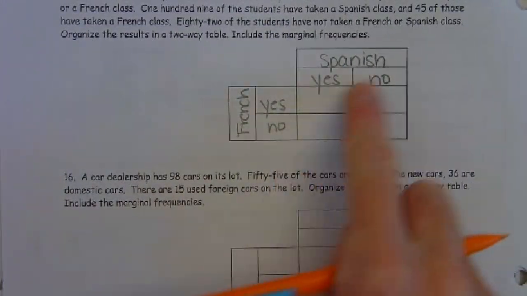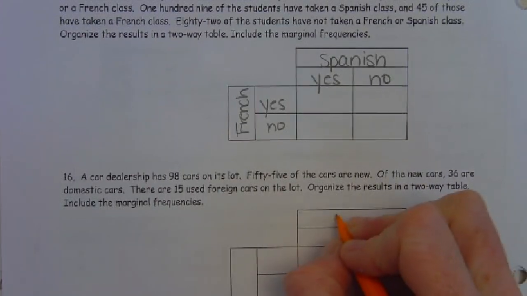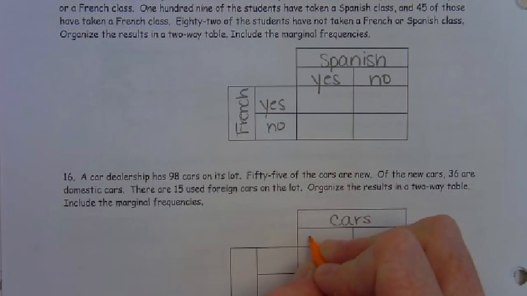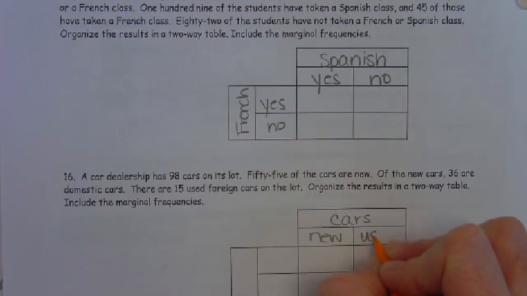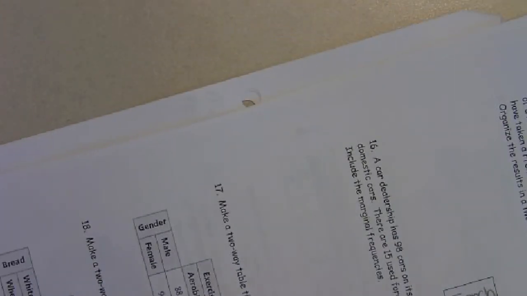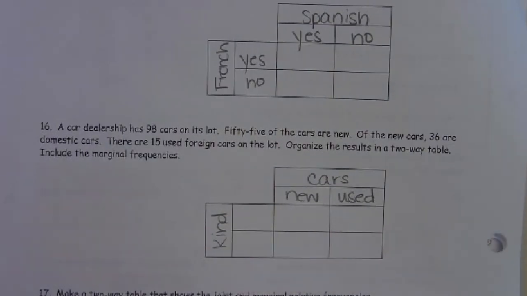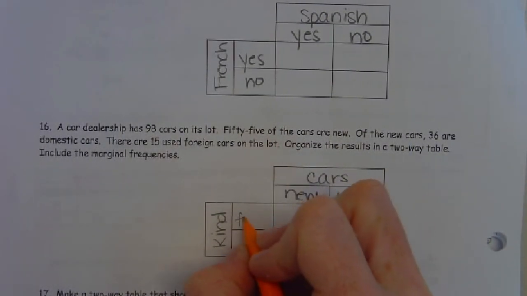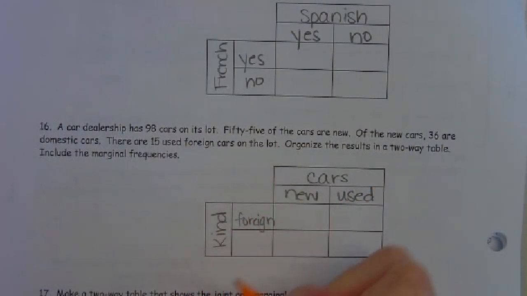So this will hopefully help you when you fill out your two-way table. So you're going to fill in all the pieces and the outside. Same thing here. I'd like you to write down cars, new and used. And along the side, I want you to write down the kind of car. And I'd like you to write down foreign and domestic.